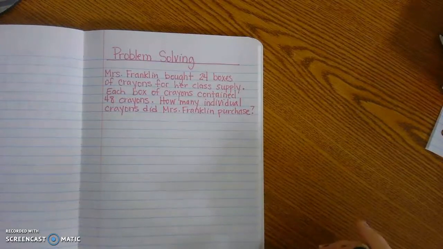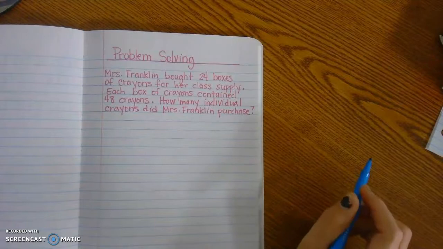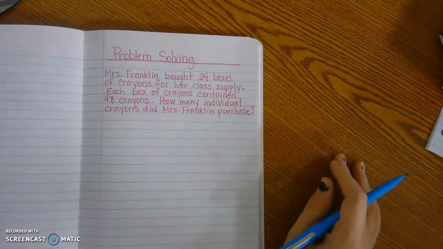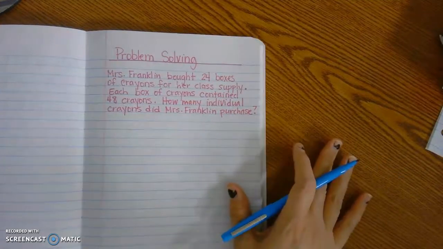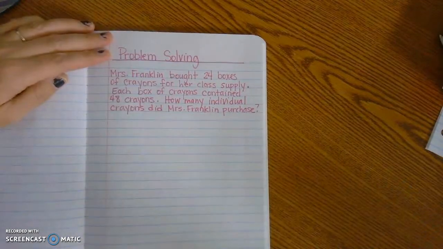So Mrs. Franklin bought 24 boxes of crayons for her class supply. Each box of crayons contained 48 crayons. How many individual crayons did Mrs. Franklin purchase?